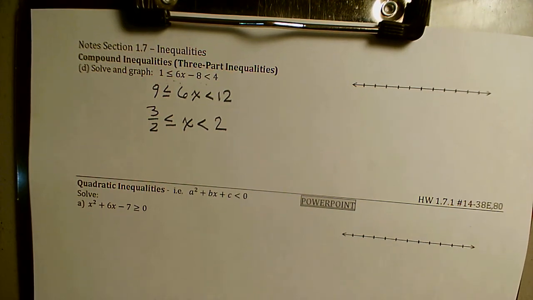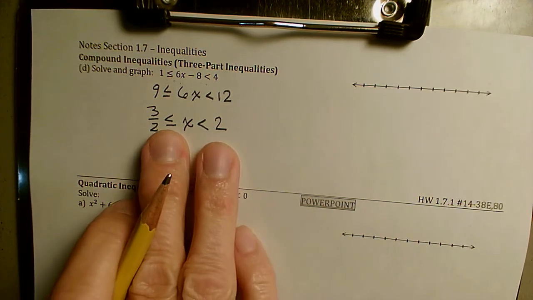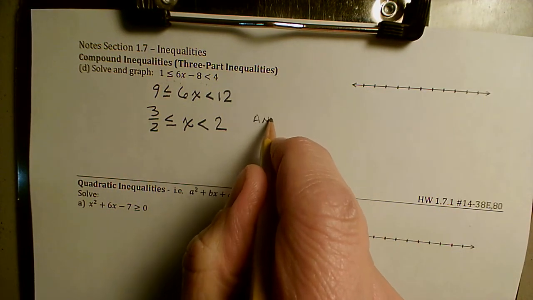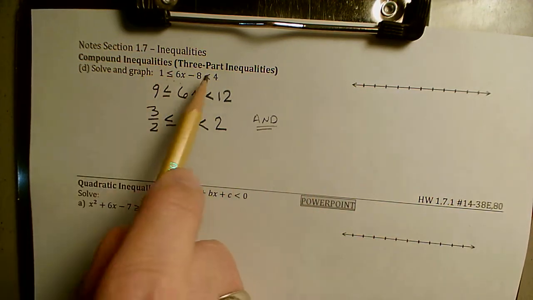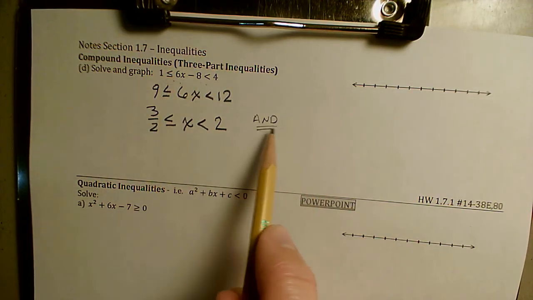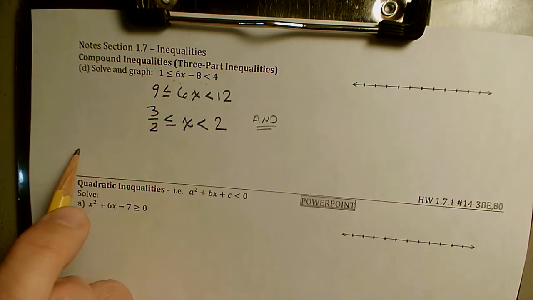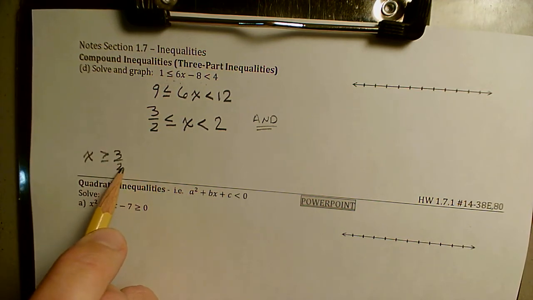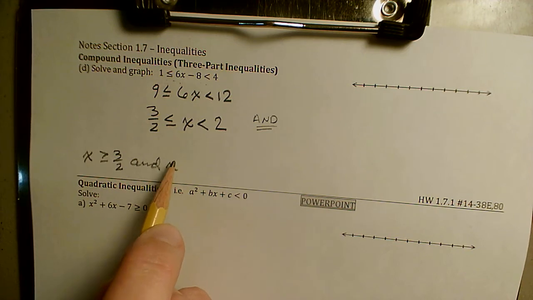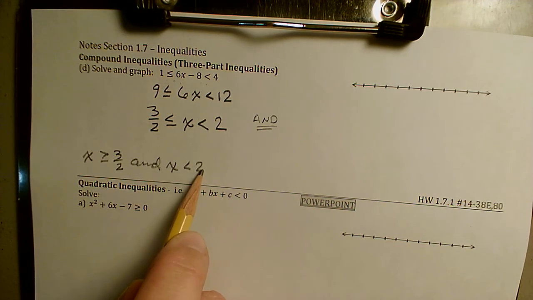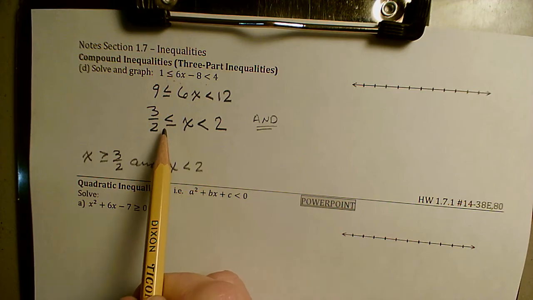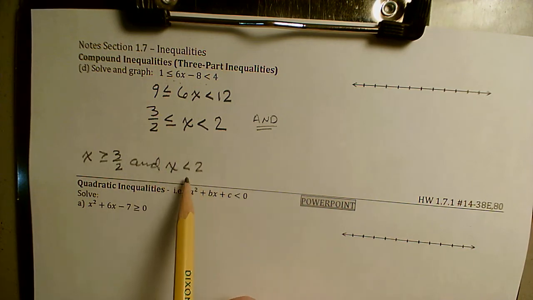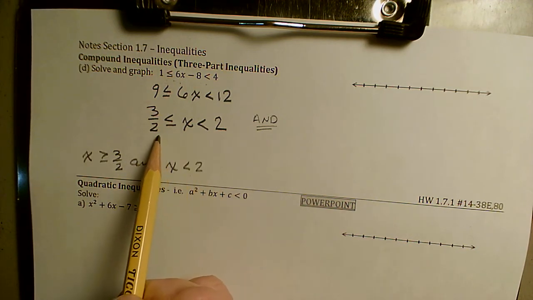Okay. Now, what's kind of nice about this is there's an implied "and" in compound inequalities. We only use this compound form when it is an and. So what ends up happening is it's really x is greater than or equal to 3 halves and x at the same time is less than 2. All right, so it's x is greater than or equal to 3 halves, and at the same time, x is less than 2 is really what this is saying.